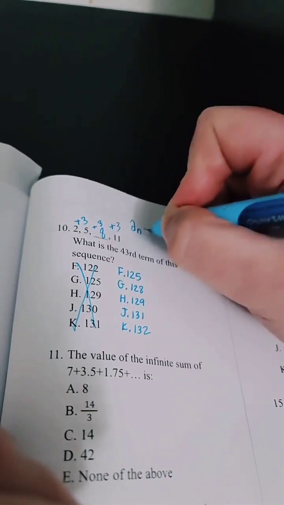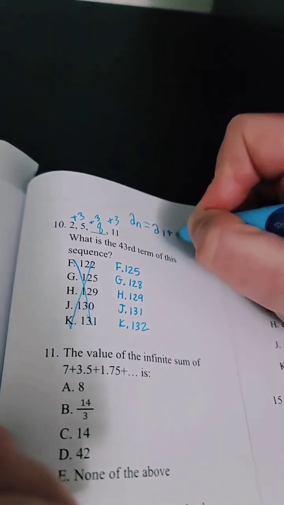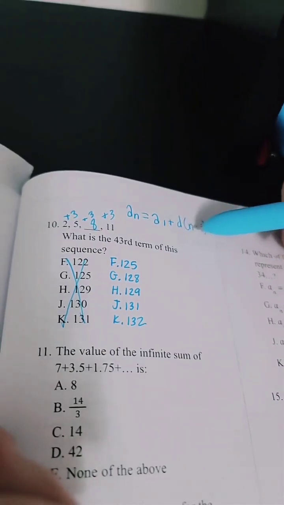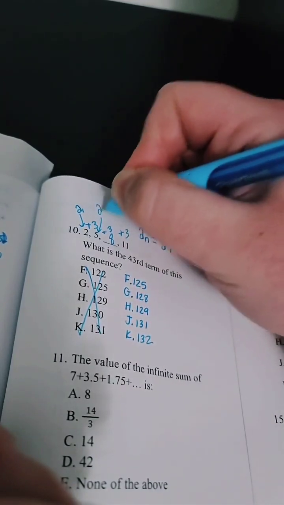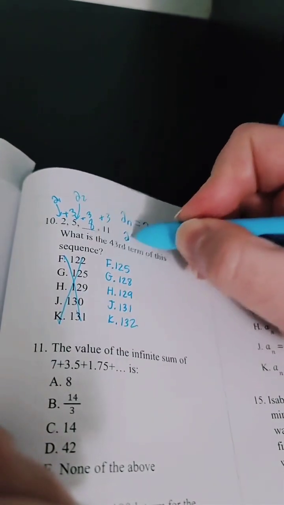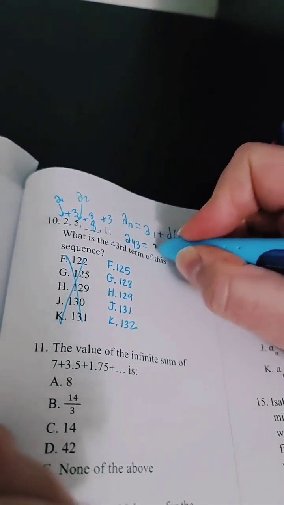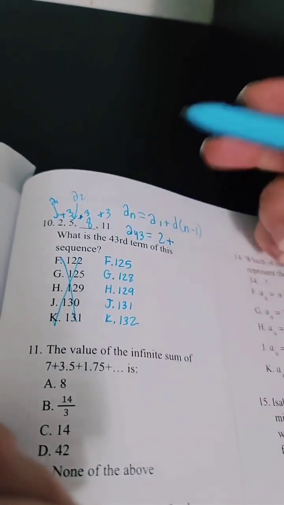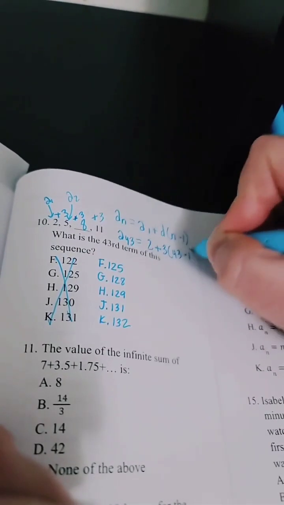So remember, the formula for the nth term, a of n, is equal to a of 1 plus d times n minus 1. And n is the number of the term in the list. So 2 is a of 1 because it's the first term in the list, and 5 is a of 2 because it's the second number in the list. They're asking for the 43rd term, so we're looking for a of 43. The first term in the list is 2, so we can plug that in for a1. Plus d is the number that it's adding each time, so d is 3, and n is 43, so 43 minus 1.